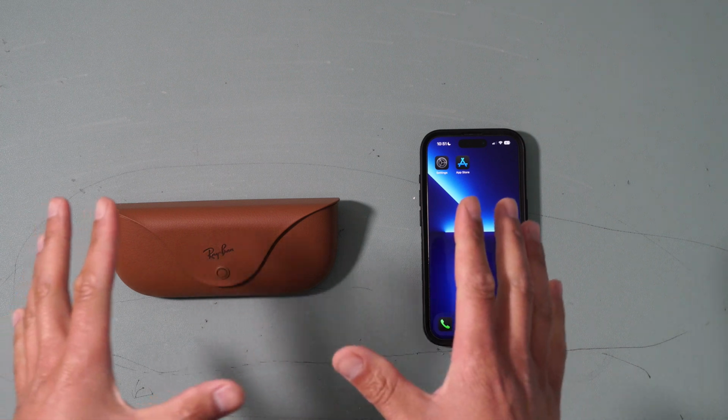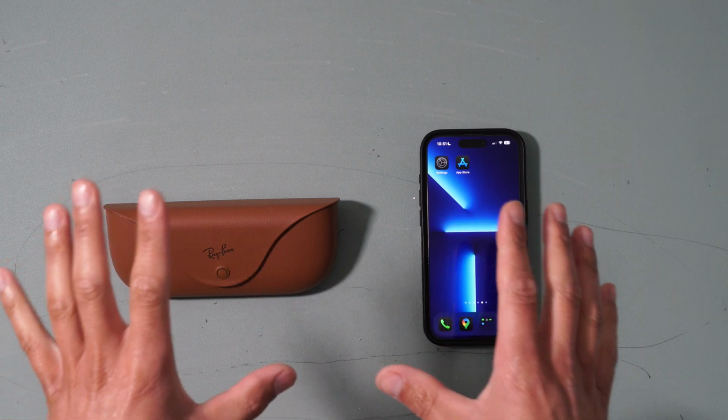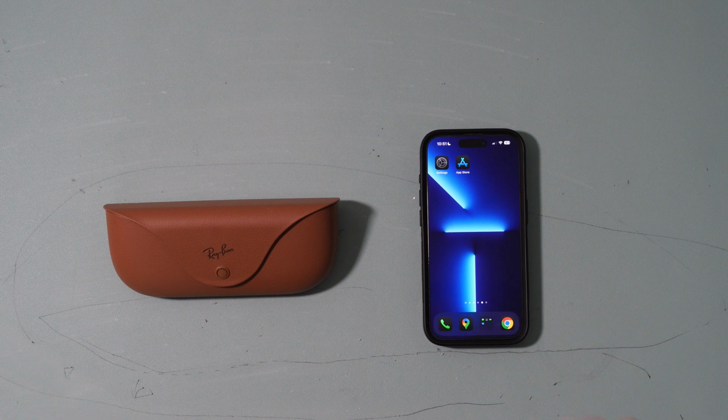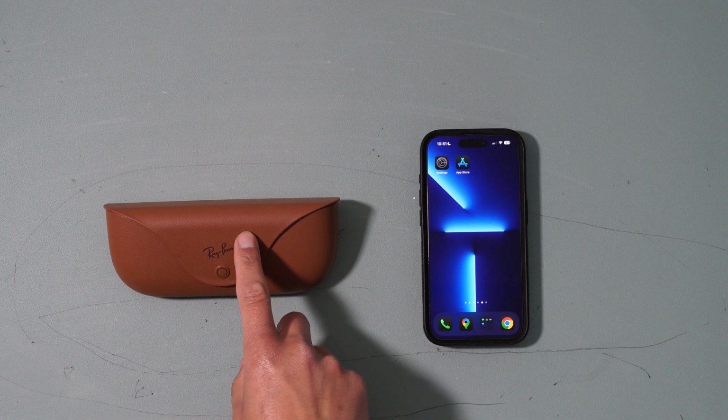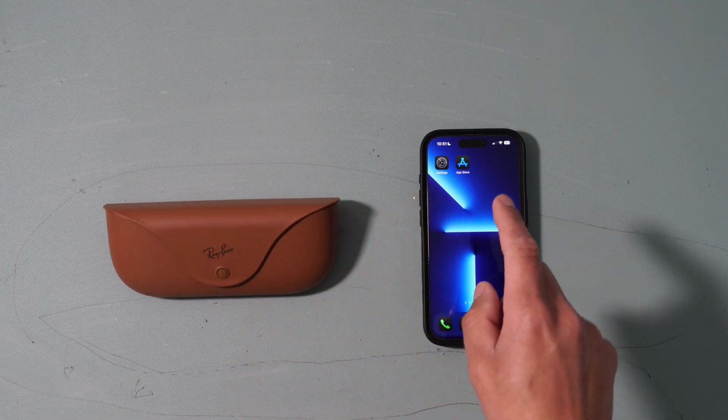Hey everybody, welcome back to another video. In this video I want to show you how you can connect your Ray-Ban Meta glasses to your iPhone.